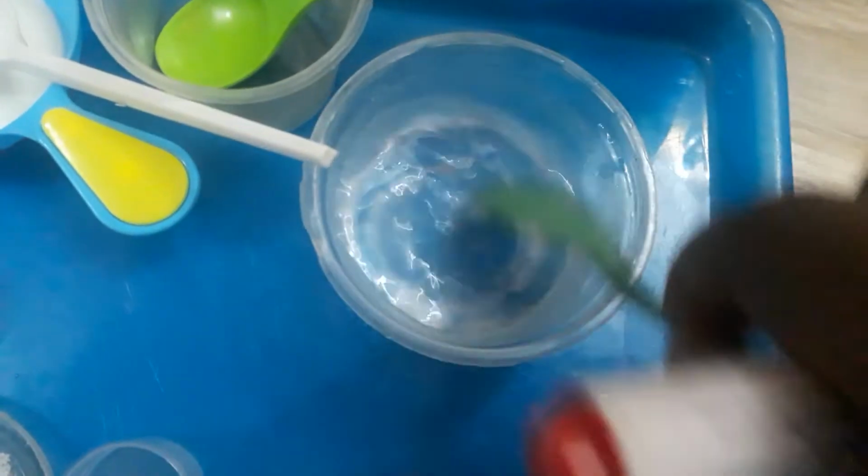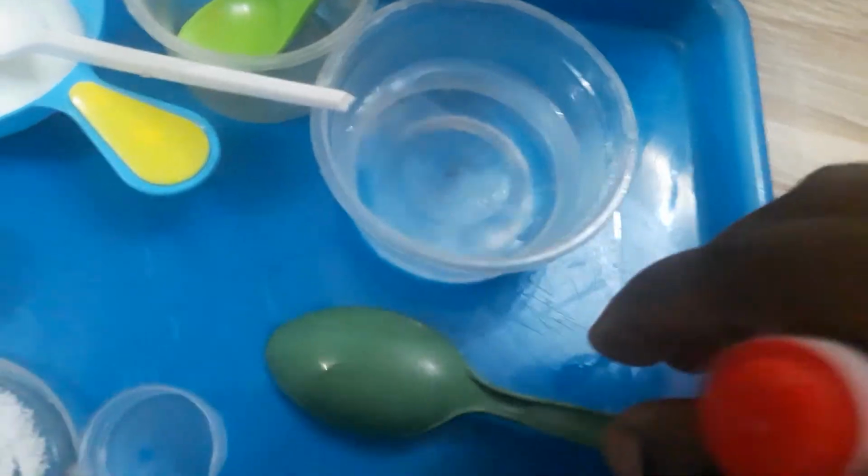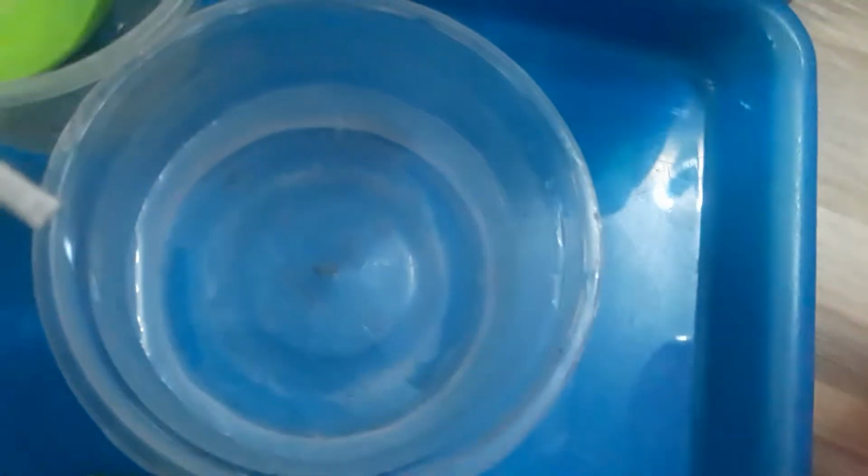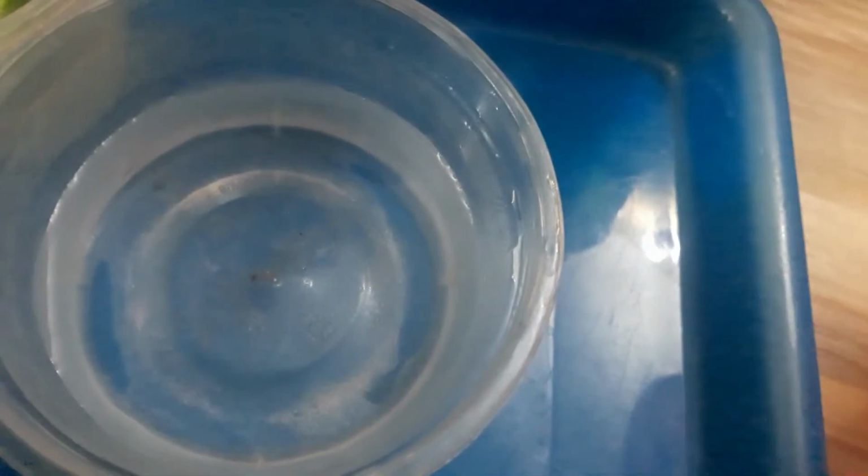Now, after dissolving salt in water, you notice that a clear solution is being formed. When you dissolve a solute in water, the solute particles are able to get in between the solvent particles, and you get a homogeneous solution. You can see that we are not seeing the salt. Everything is dissolved. The solute particle is able to get between the solvent particles. We get a true solution. This is a true solution.